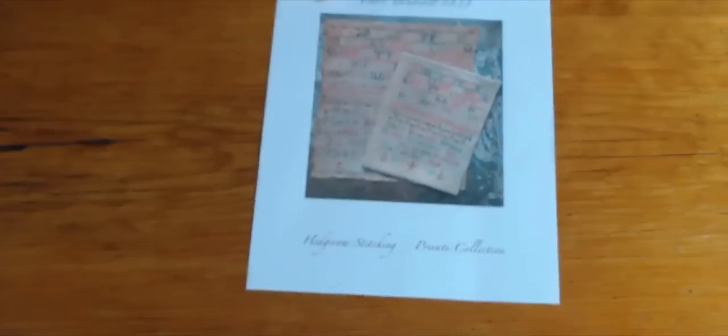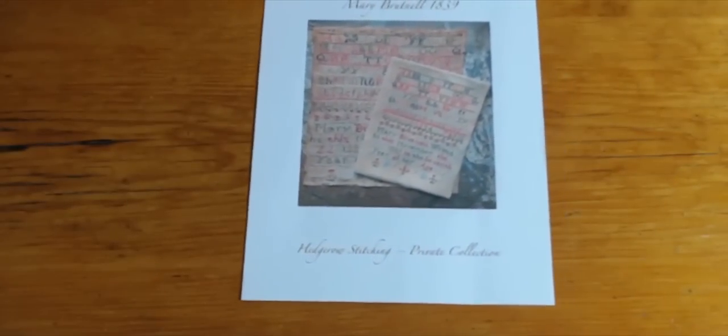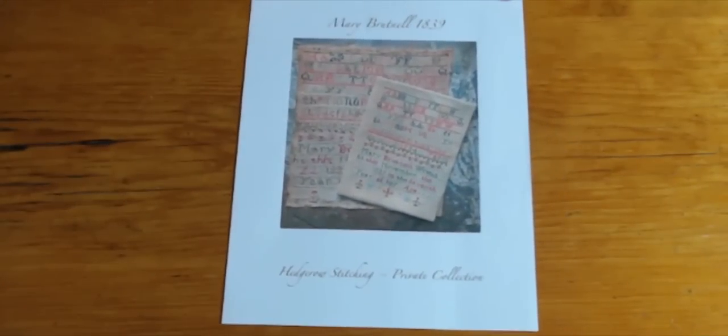I also downloaded Mary Brutnell 1839 from Hedgerow Stitching. I do love a simple marking sampler, and I think what I want to do with this one is play around with a linen that is a count that I don't normally stitch in, which would be 30 count.